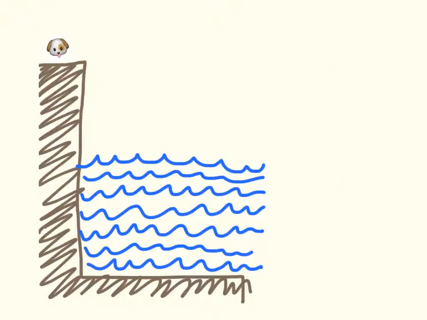Let's work through one more example of absolute value together. This one's pretty silly, but it's kind of fun. So let's pretend we have a dog standing on a cliff that is 35 feet above sea level. Next, we have a shark. And our shark friend is swimming 6 feet below sea level. Finally, we have our last friend in this equation, an octopus. And our octopus friend is hanging out at the bottom of the ocean at negative 40 feet.